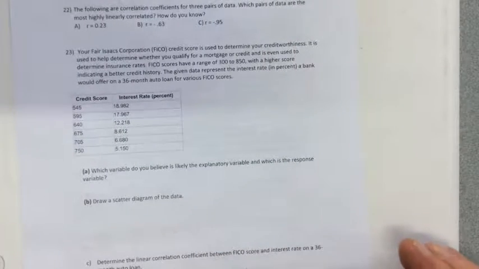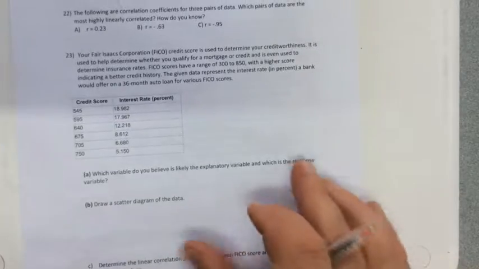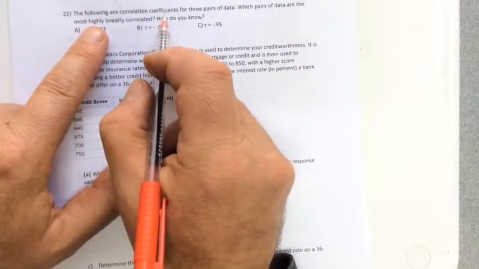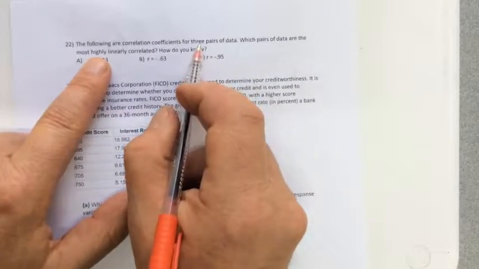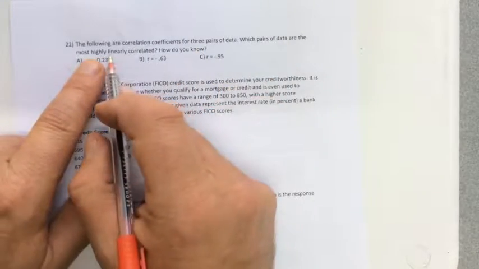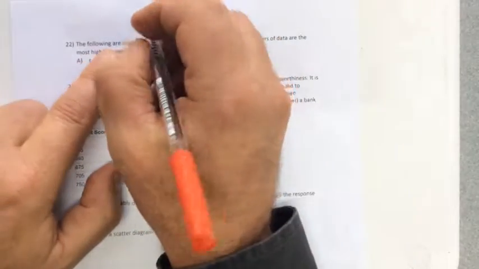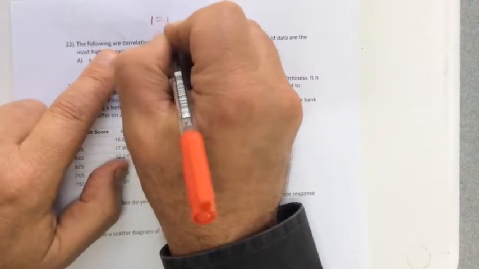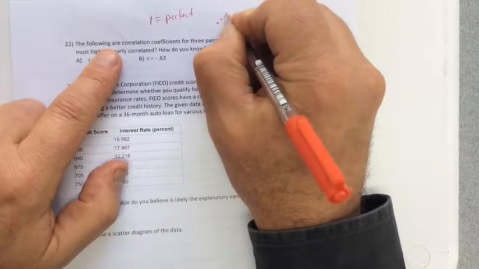Okay, number 22, we're coming down the home stretch here. The following are correlation coefficients for 3 pairs of data. Which pairs of data are most highly correlated? So 1 is perfect. That means the data goes in exactly a straight line.